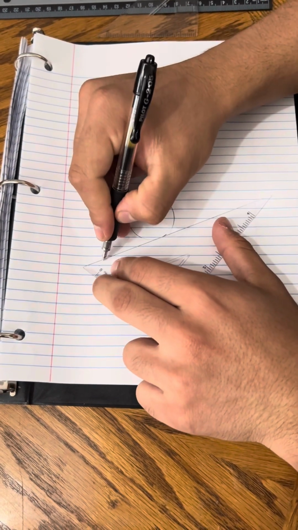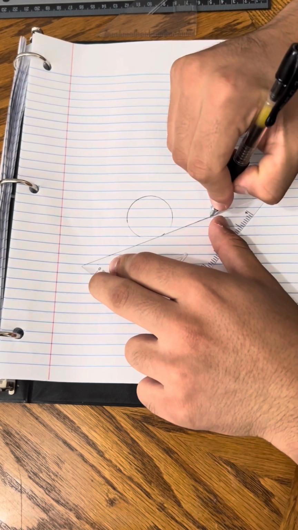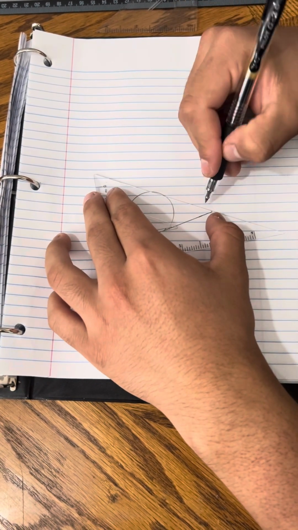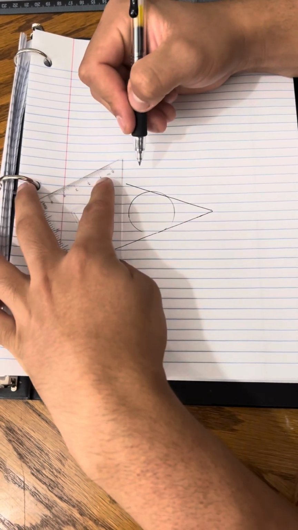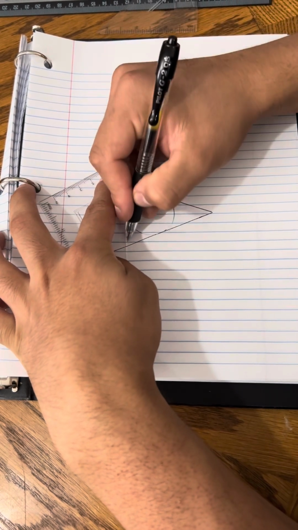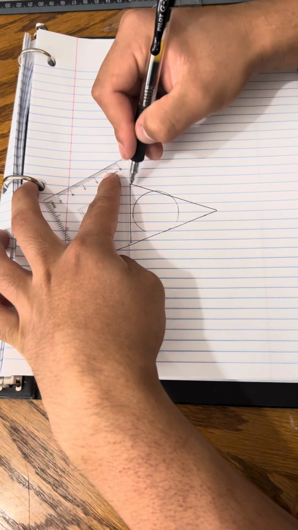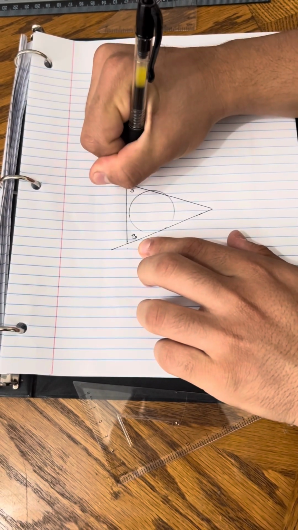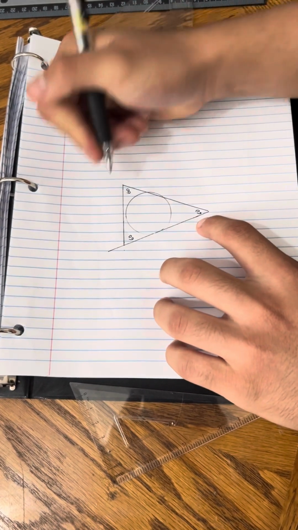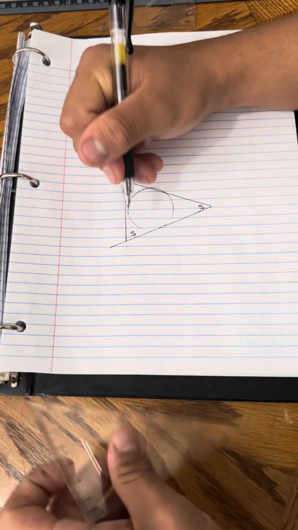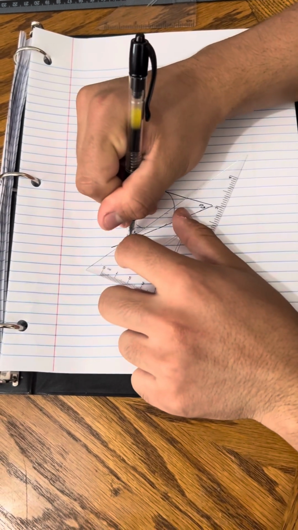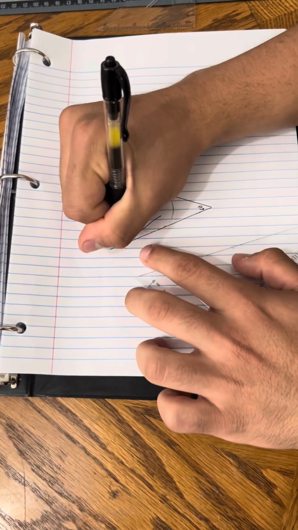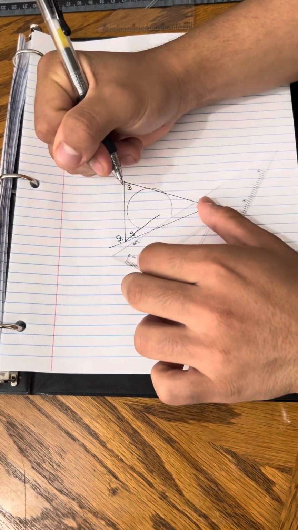And every angle bisector is going to lead to the incenter, which is a circle where the middle of the circle is the point where it meets all the angle bisectors. So say this is 60, each angle is going to be 60. And the angle bisector is going to cut this in half, making it 30 on each side.